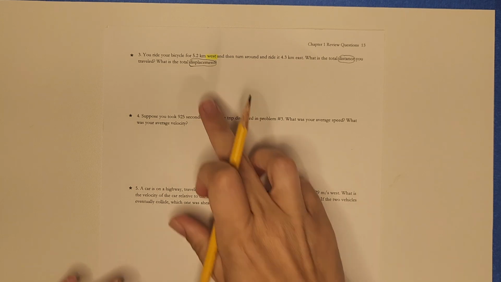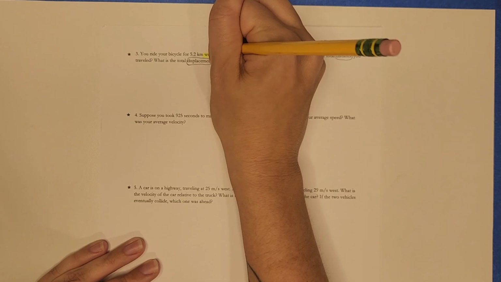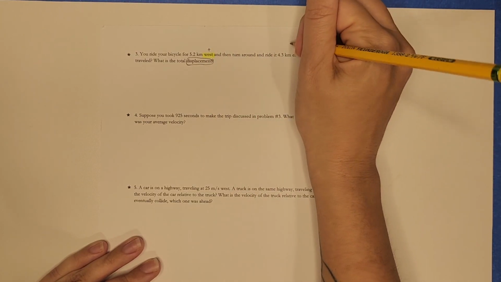Don't highlight everything in the problem willy-nilly, because then it will be kind of meaningless to your brain. But if it's really important and you need to go back and double check your answer, highlight something to remind you. So my west, I'm going to designate as positive, and my east is going to be negative.